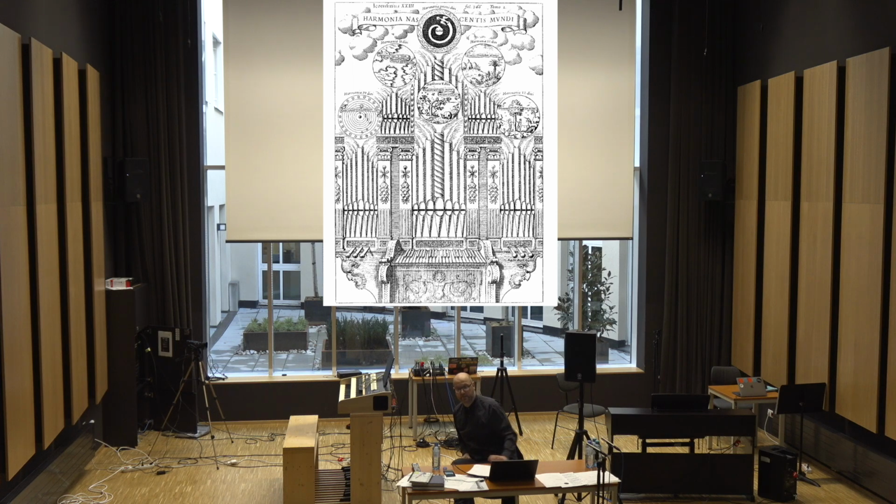Athanasius Kircher, this is a picture from his Musurgia Universalis, and it's called Harmonia Nascentis Mundi. So harmony gives birth to the world. This is, of course, a complex thing, but basically the organ and the tuning of the organ is symbolizing the universe and the structure of the universe. And I think this is interesting because it's paradigmatic.